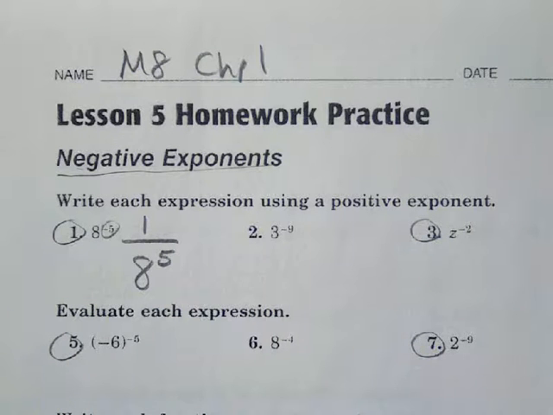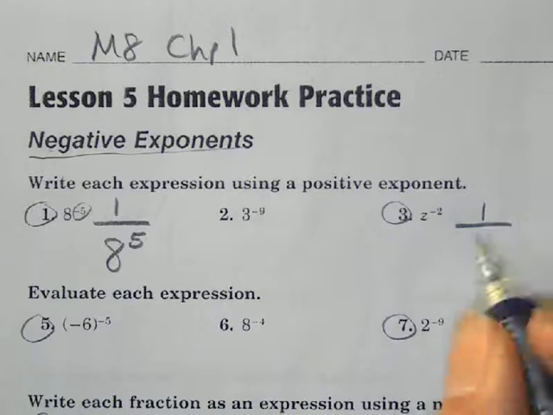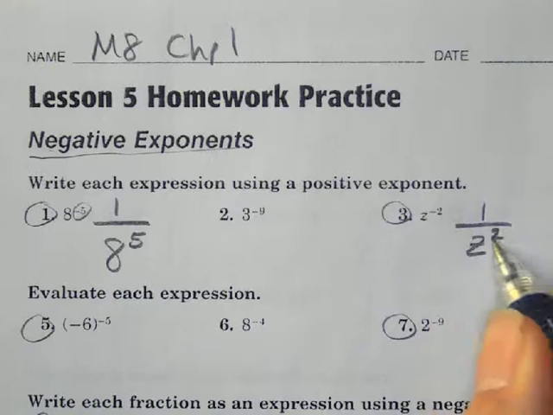On number 3, same thing is going to be true. I'm going to have 1 over z, and this says the second power, so it becomes z to the second power, as so.